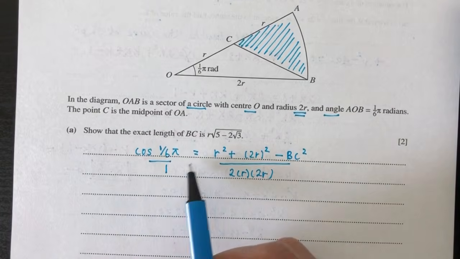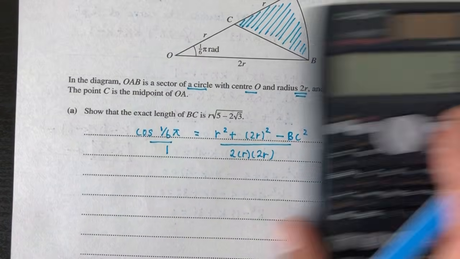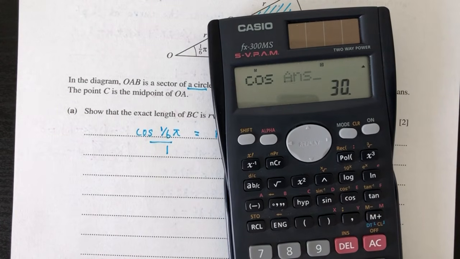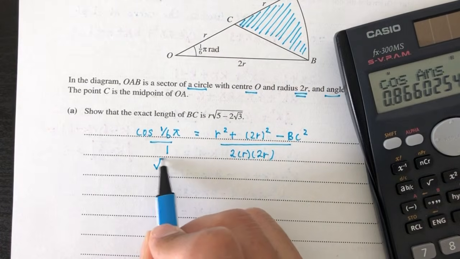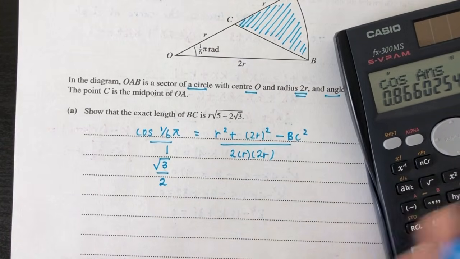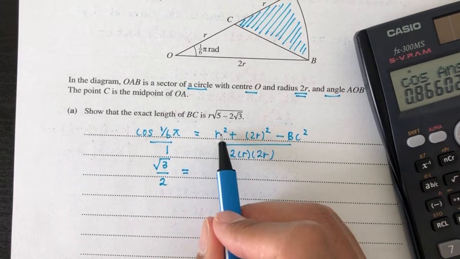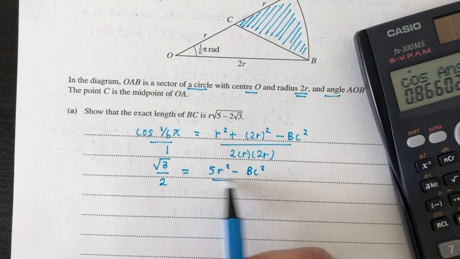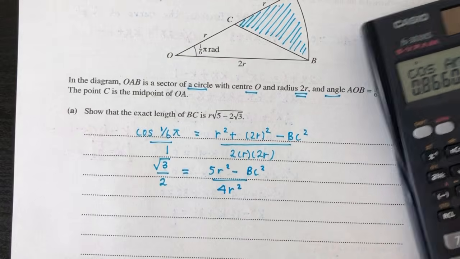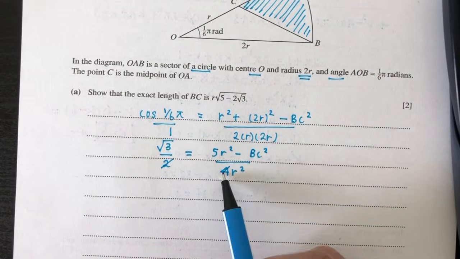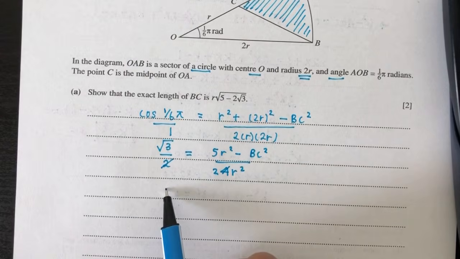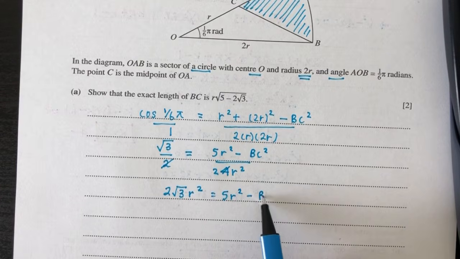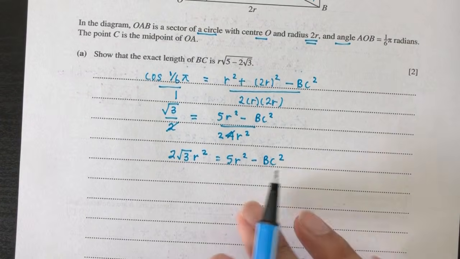Okay. First step is to simplify. So what is 1 over 6 pi? We know pi is 180, divided by 6, that is 30. Cos of 30, you must know, is equal to root 3 over 2. Now this is equal to r squared plus 4r squared, which is 5r squared, minus BC squared, over 4r squared. So the 2 cancels the 2. Now we cross multiply, and you will have 2 root 3 r squared equals 5r squared minus BC squared.